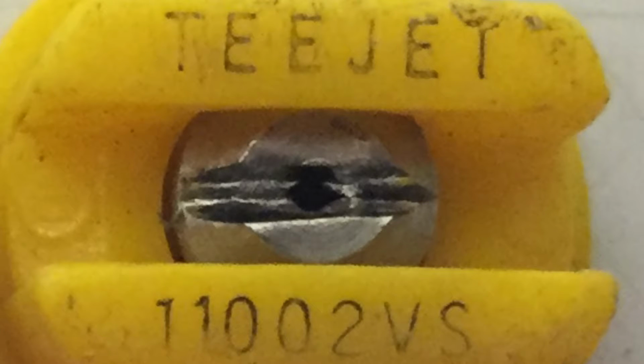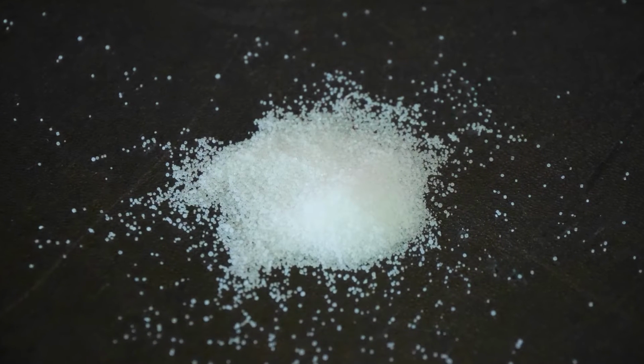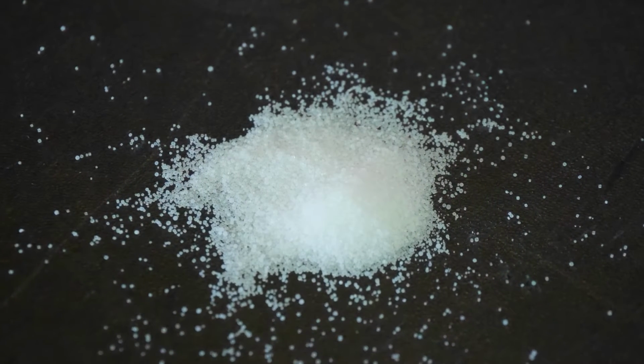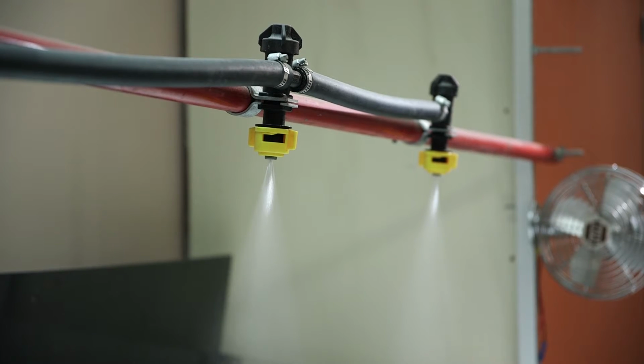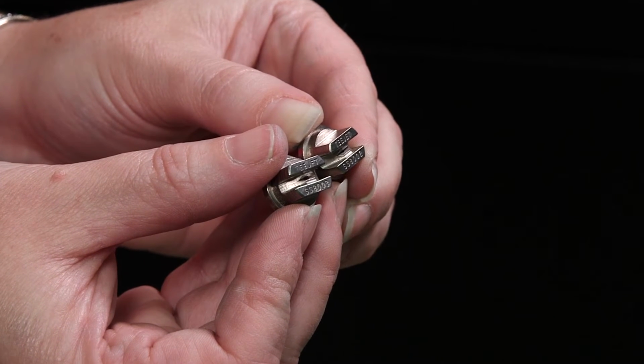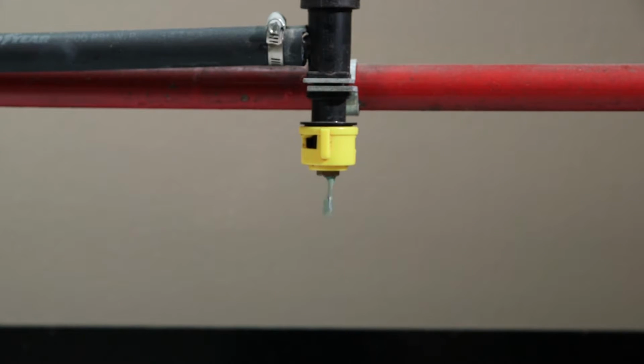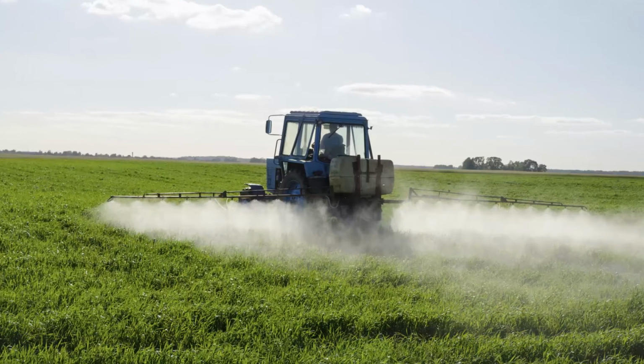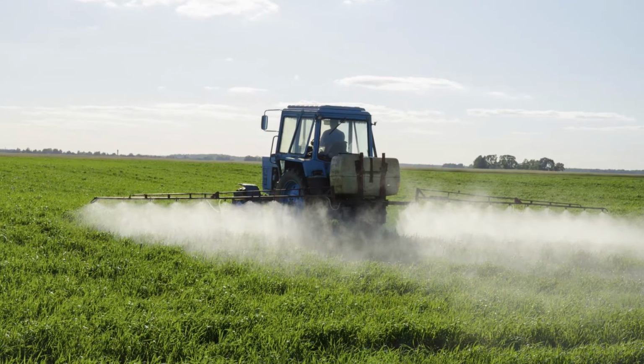This close-up shows a damaged nozzle. When using nozzles, a certain amount of wear is unavoidable. For example, a wettable powder is more abrasive than an emulsifiable concentrate. As the wettable powder comes out of the nozzle, it can wear on the orifice edges. Inspect nozzles frequently to ensure that they are in good condition. Using damaged nozzles can lead to an uneven application, increased input costs, and damage to the crop.